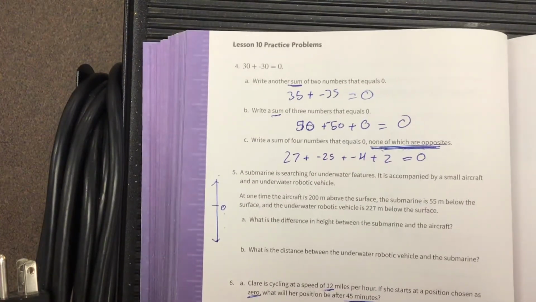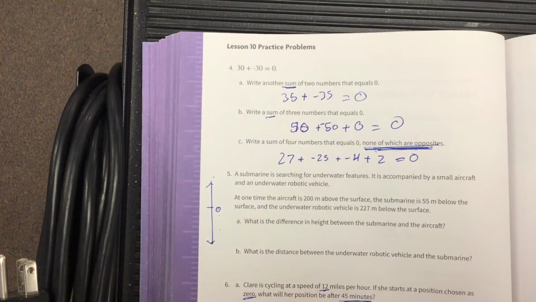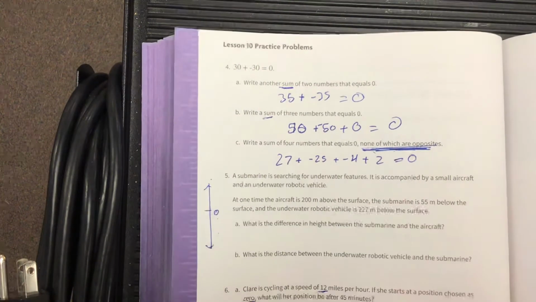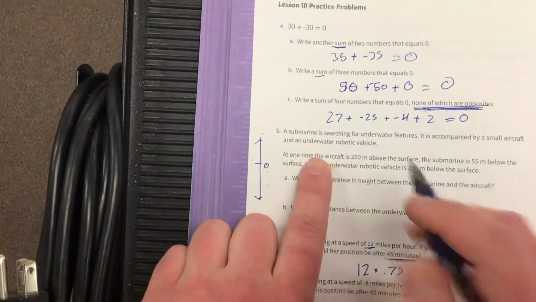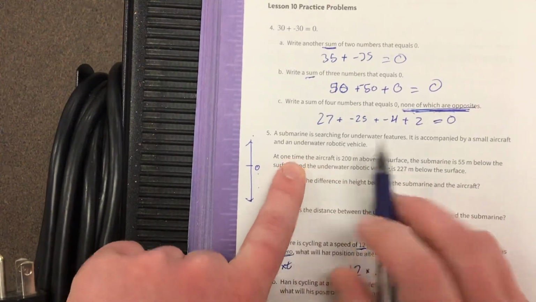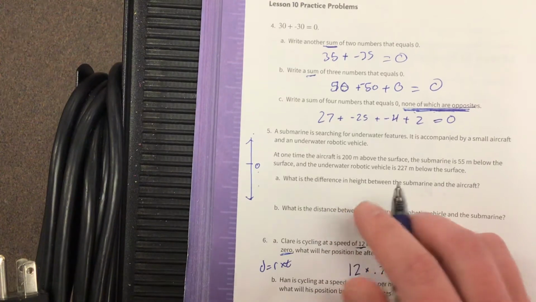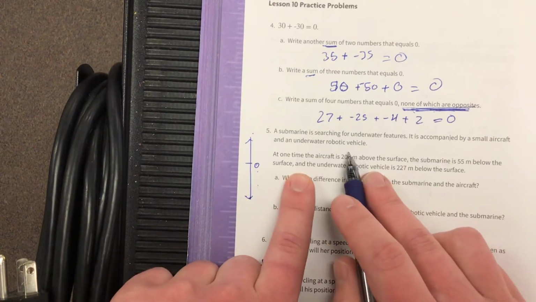Trey? 0 plus 0 plus 0 plus 0. Technically you could, but what's the fun in that? All right. Moving on. Dieterle, you want to read 5?